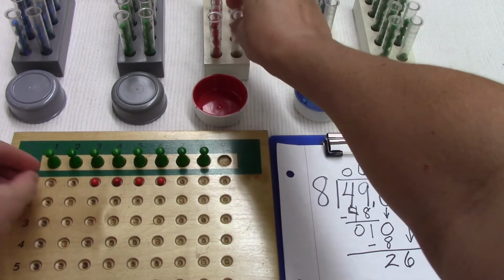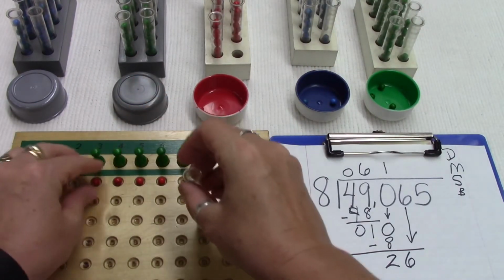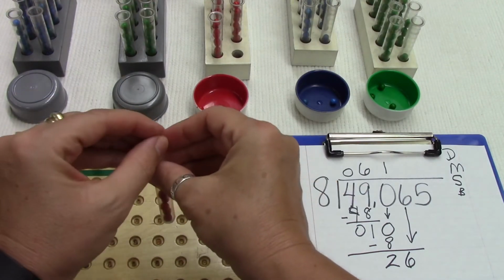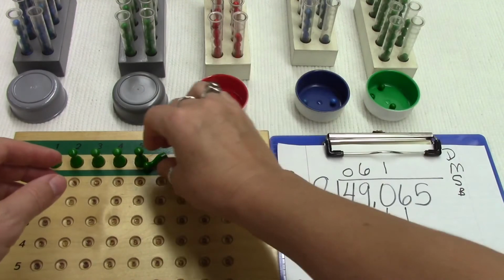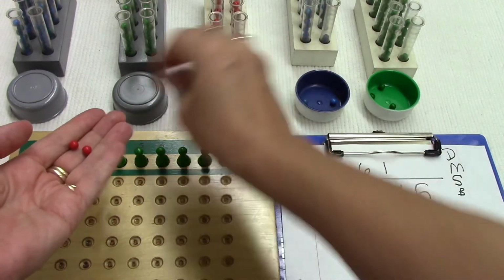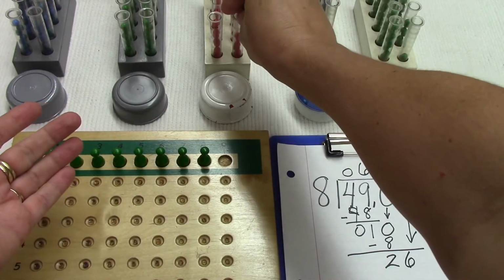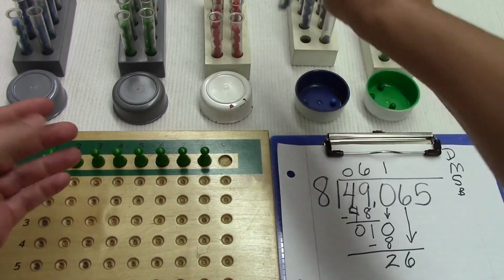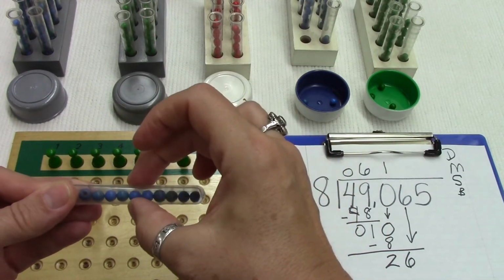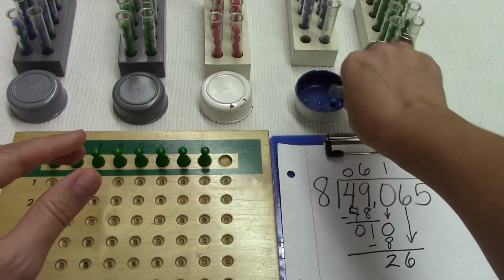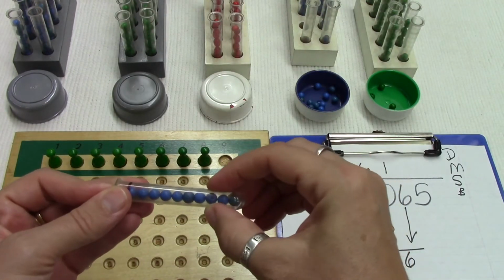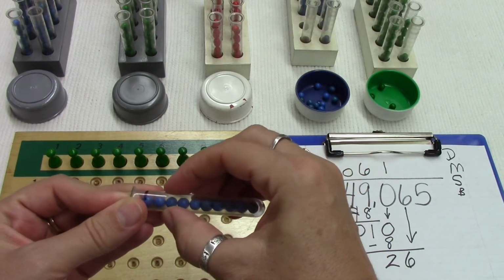Take these over here, put them back in the test tube. Okay, and then we need to take the 2 leftover 100 beads and we need to turn them into tens. So I'm going to take those. We're done with the hundreds. We'll turn that over. Take those, put those in here, and then we're going to get 20 blue beads. 10 beads. 1, 2, 3, 4, 5, 6, 7, 8, 9, 10. Drop those in. 1, 2, 3, 4, 5, 6, 7, 8, 9, 10. There's 10.